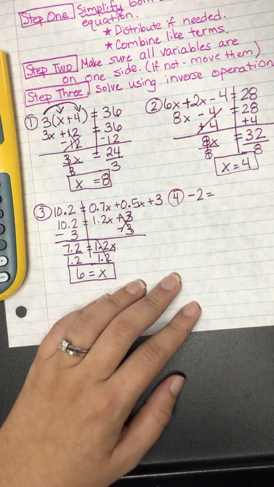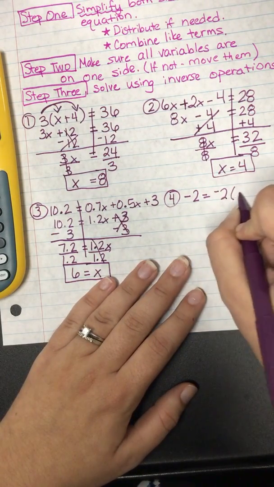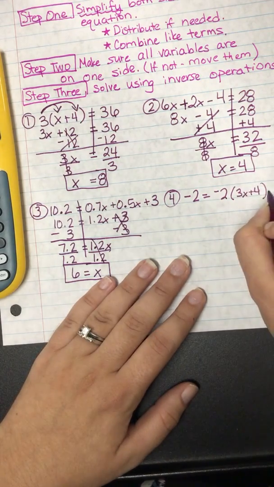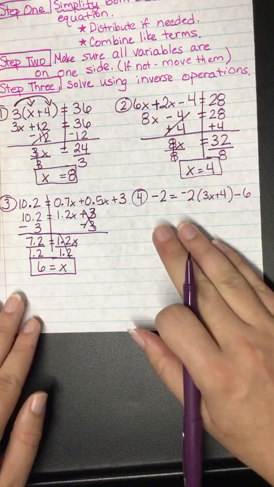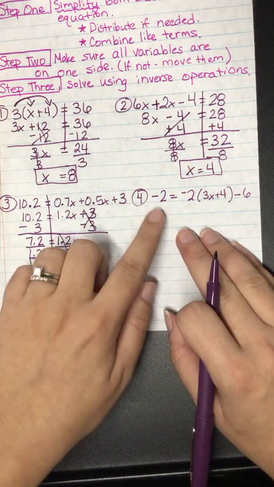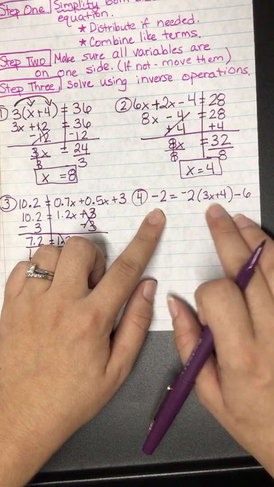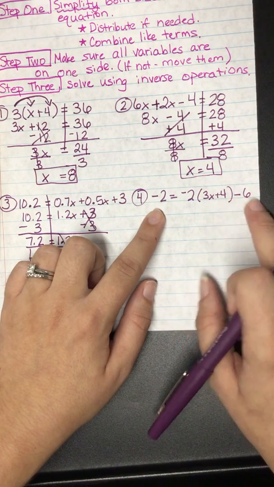-2 is equal to -2 times 3x plus 4 in parentheses minus 6.